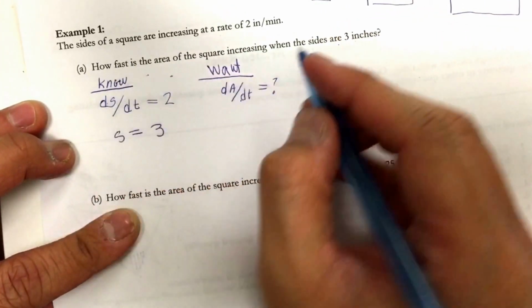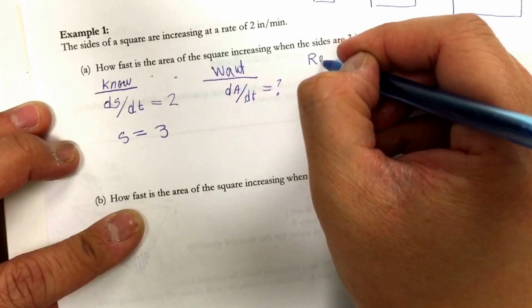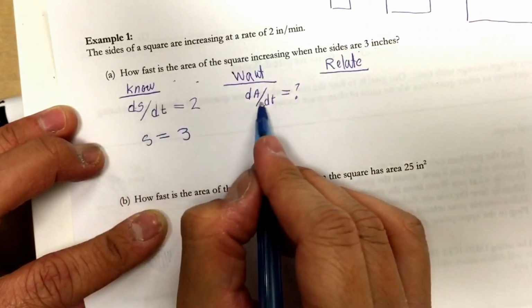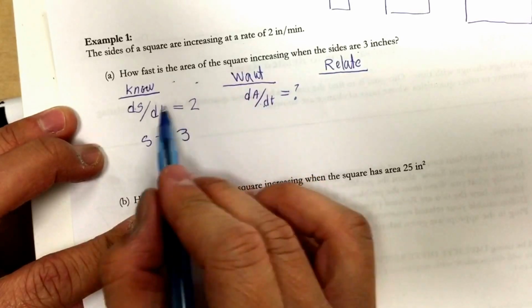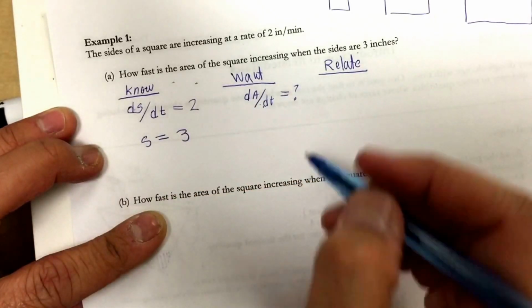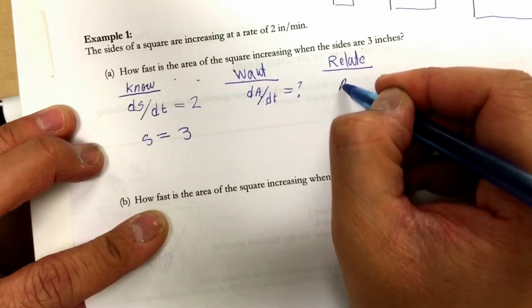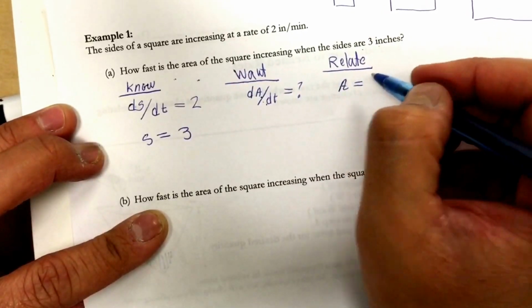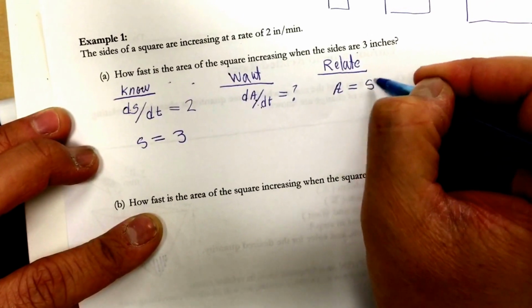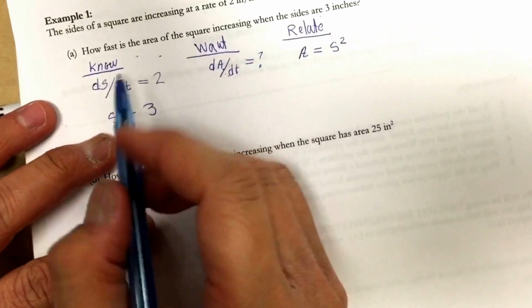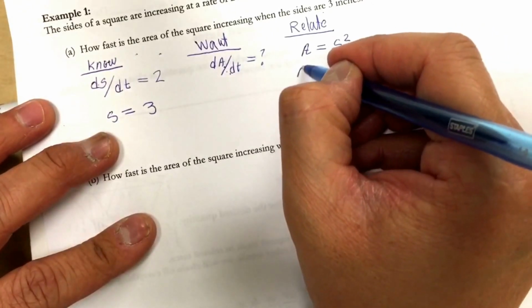What you know, what you want, and then how they are related. How the two rates are related. How is the side related to the area? Well, we know that area is side squared, right? That's area. But remember, we're trying to find the rate with respect to time.